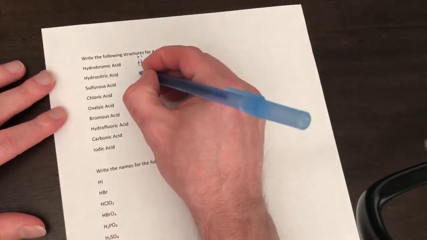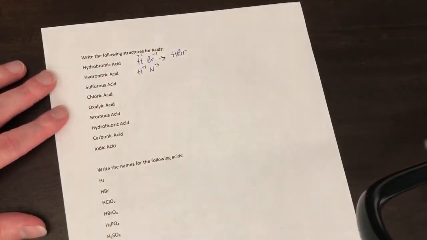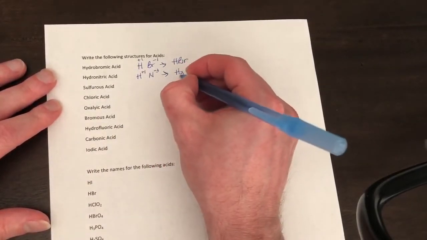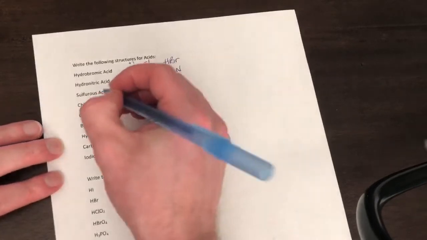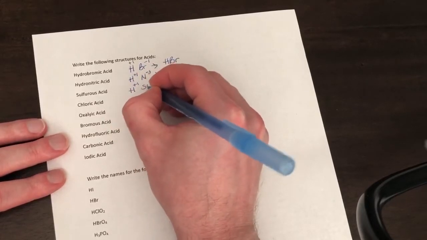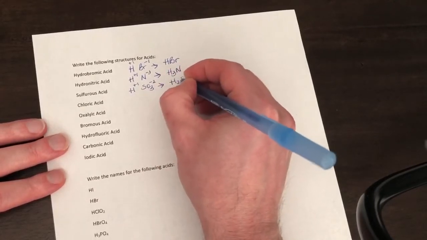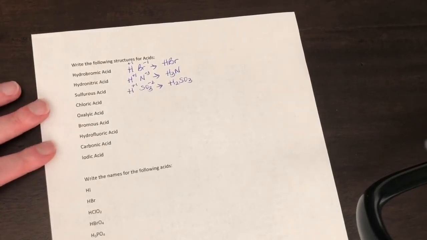Hydronitric acid, okay? Hydro means there are 2 elements, hydrogen and, in this case, nitrogen. So we crisscross, so it's going to be H3N, like that. Sulfurous acid, okay, so there's no hydro, so there's more than 2 elements in there. So OUS goes with the ITE ending, so we're going to use the sulfite ion, and then crisscross. So that's sulfurous acid.